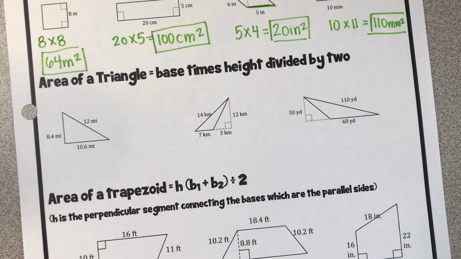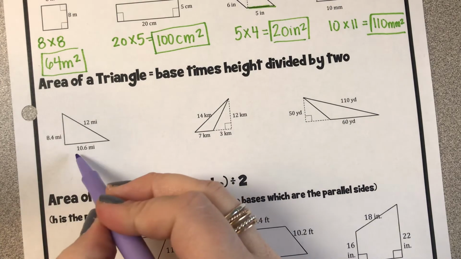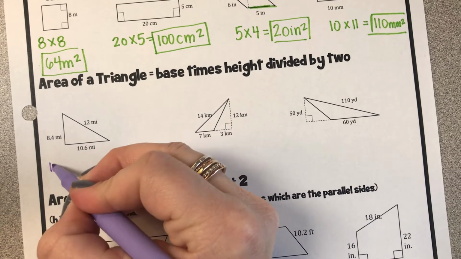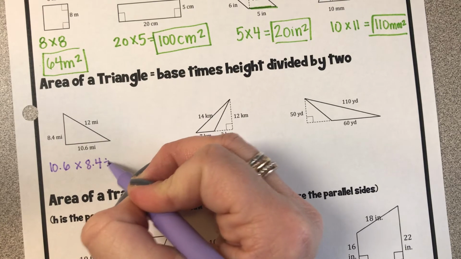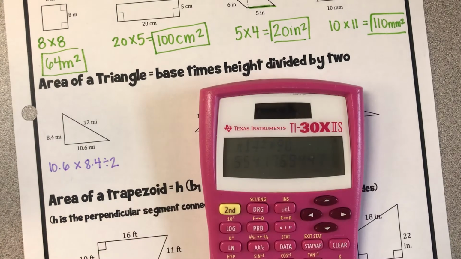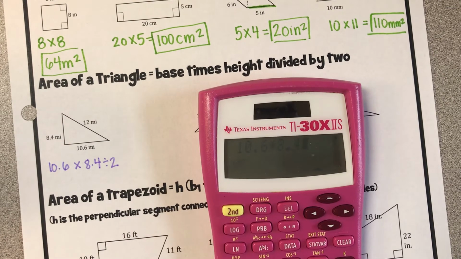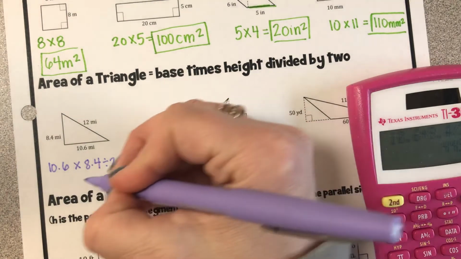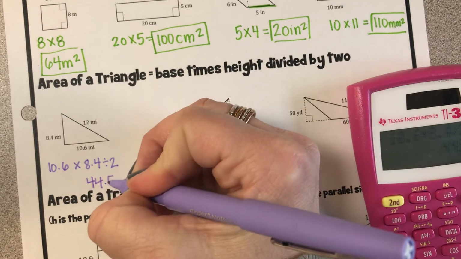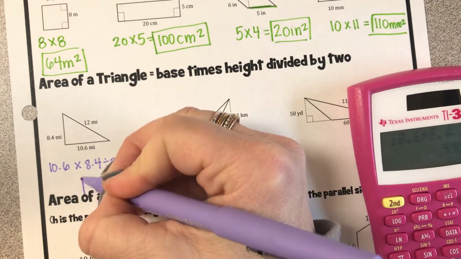And then we're going to talk about area of a triangle, which is just the base times the height, and then you divide it by 2. So on this one, the base of our triangle is 10.6. The height of my triangle is 8.4, and then we're going to divide it by 2. 10.6 times 8.4 divided by 2. I think we're rounding to the 10th place, so it's going to be 44.5 miles squared.